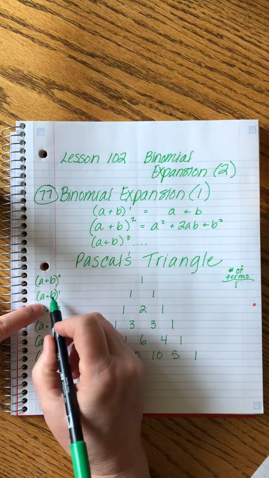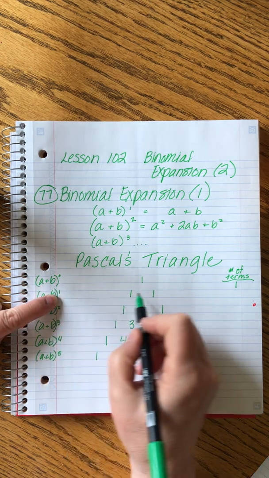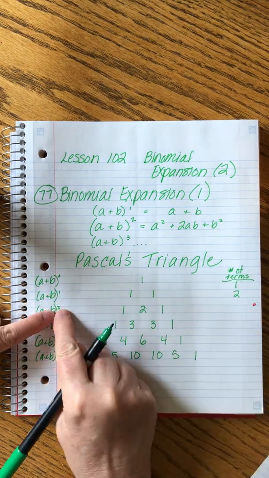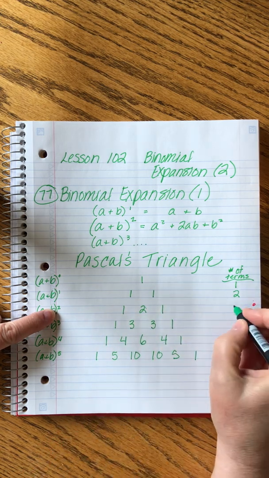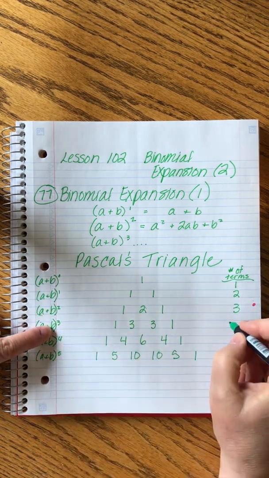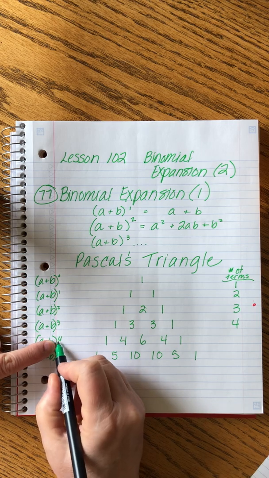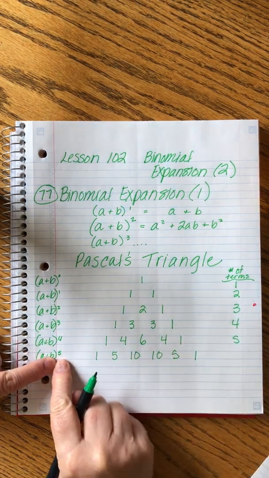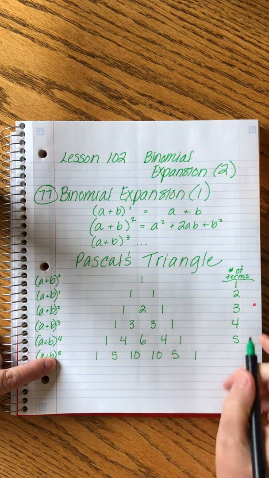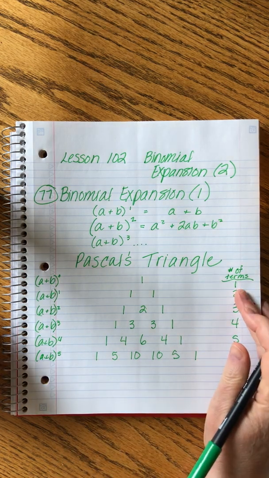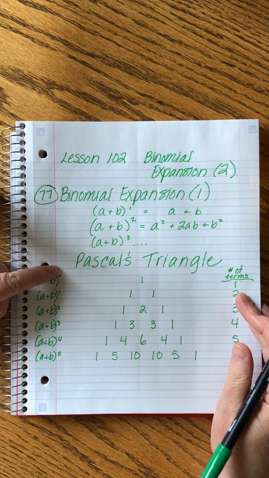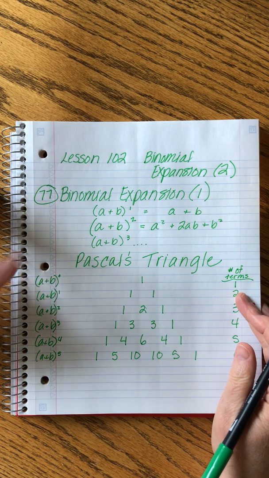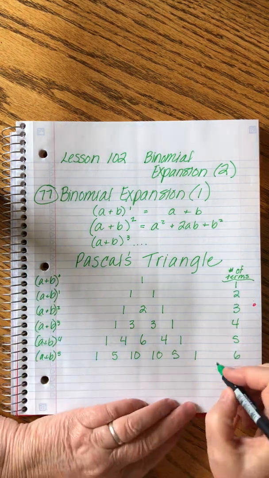When we raise to the 1st power, we have 2 terms. 2nd power, 3 terms. 3rd power, 4 terms. 4th power, 5 terms. 5th power, 6 terms. So the number of terms is always 1 more than the exponent, right? That's important. That's going to help us as we do this.